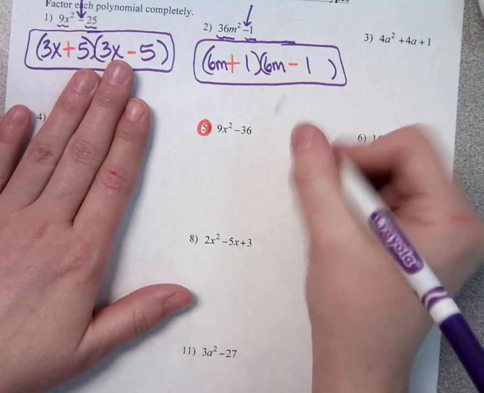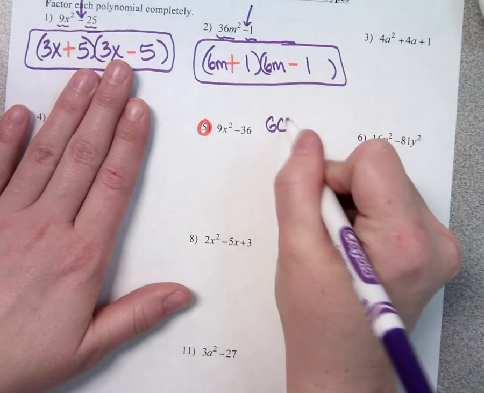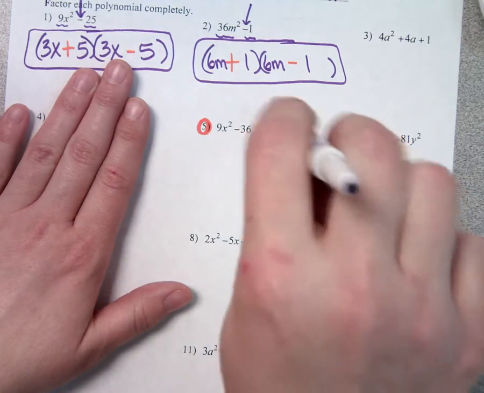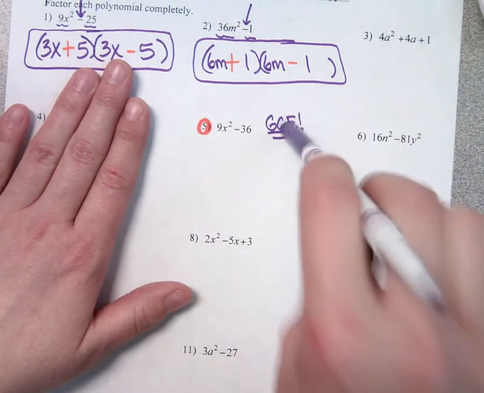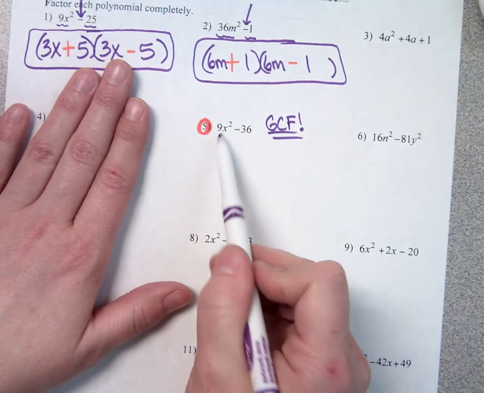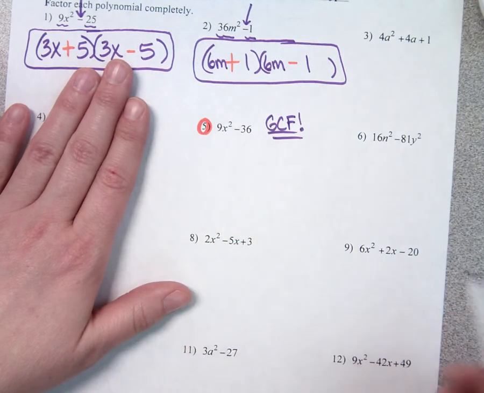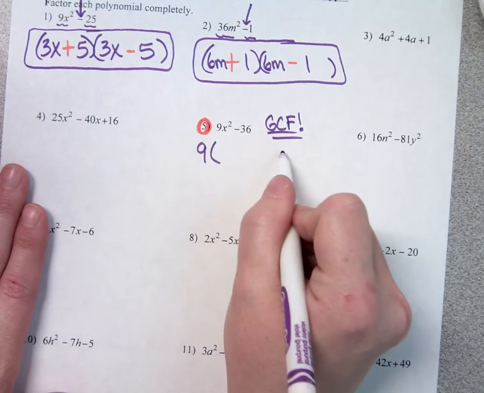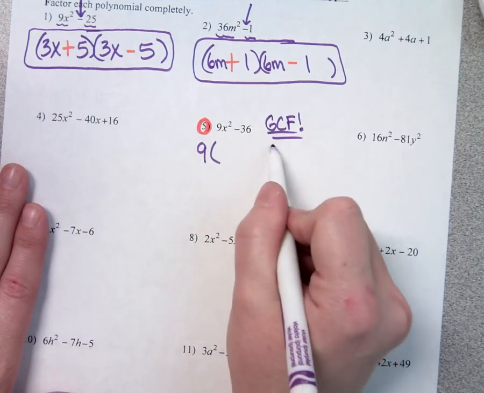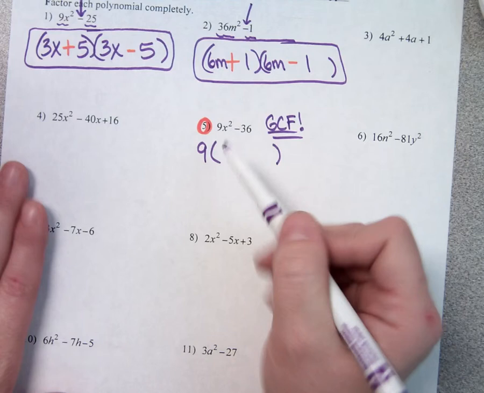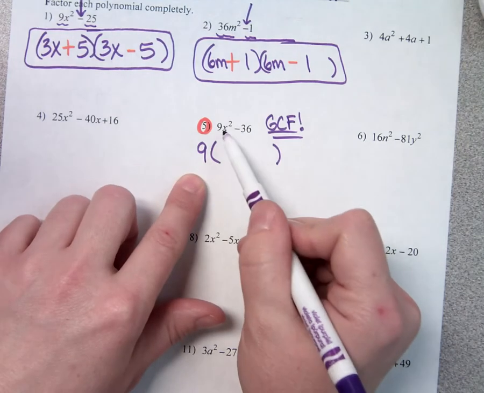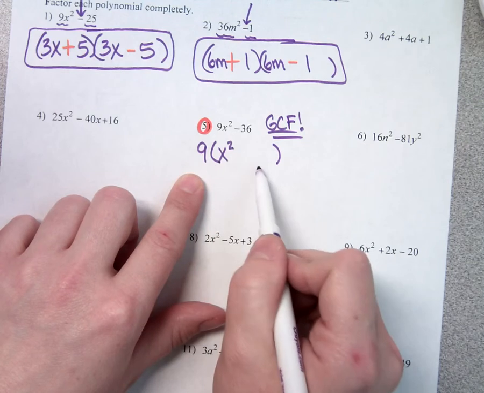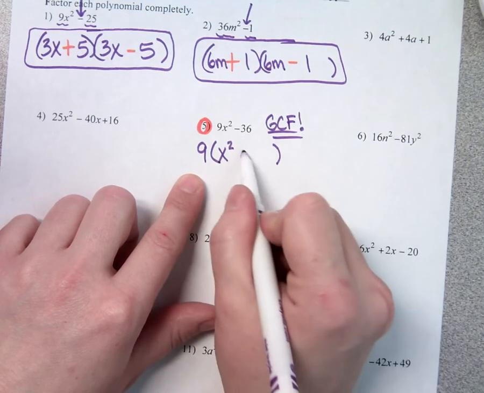Okay, the very first day I taught you the GCF. I told you guys that it was the number 1 rule of factoring, but it's also the number 1 thing forgotten. So there is something that divides into 9 and 36. What's the biggest thing? 9. Okay, every time you find your GCF, you build your 1 set of parentheses behind it. 9 times what makes 9x squared? X squared. 9 times what makes a minus 36?